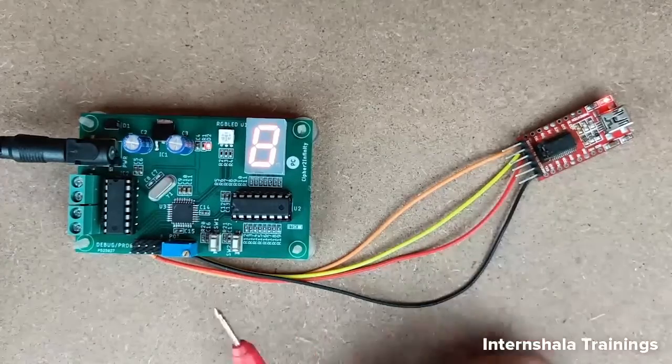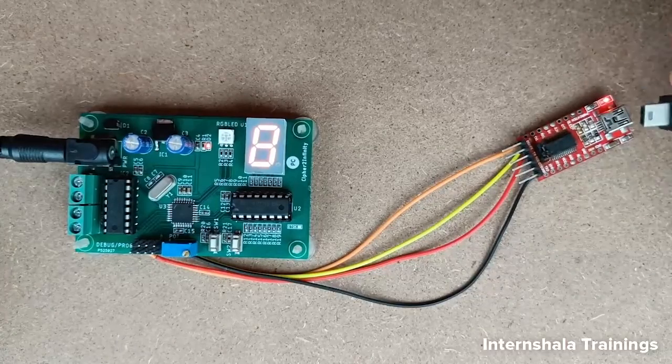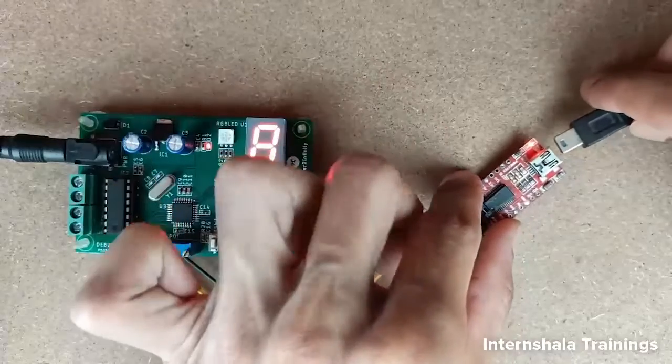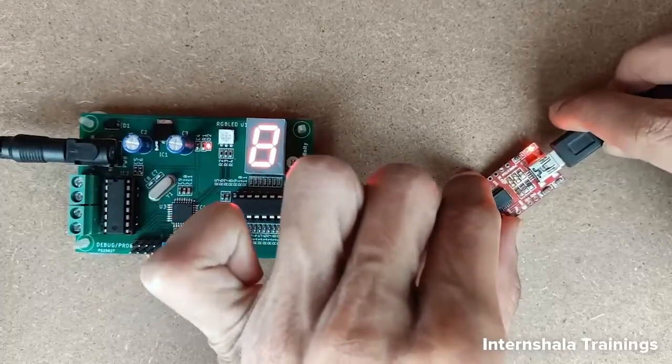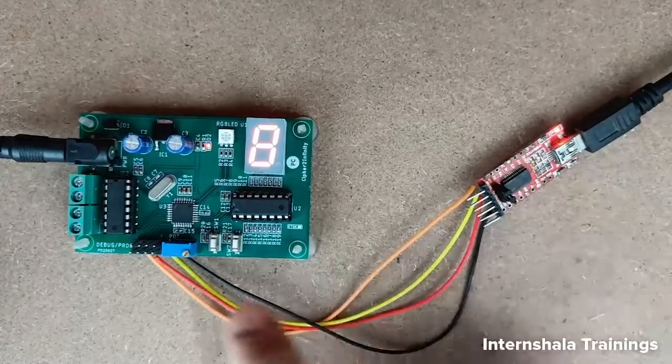Okay. Now what I'm going to do, I'm going to connect this cable. I hope that it's visible. So I'm going to connect this particular cable now at this point like this. Okay. So we have connected this cable now, and now let's program the code in the microcontroller.